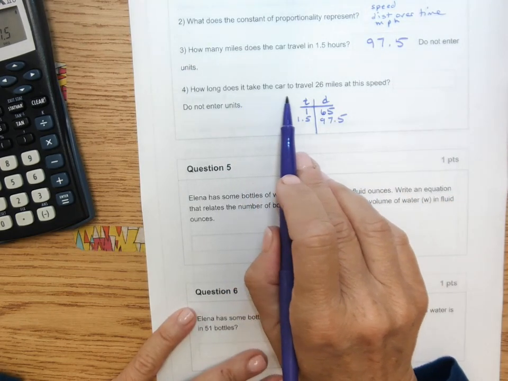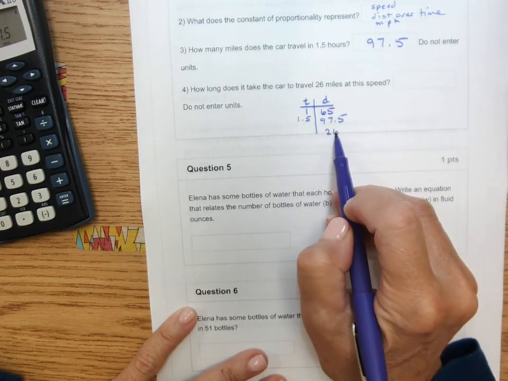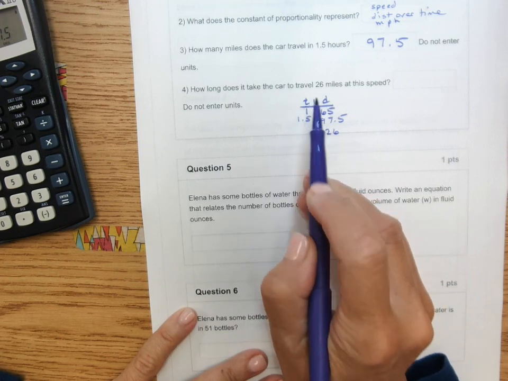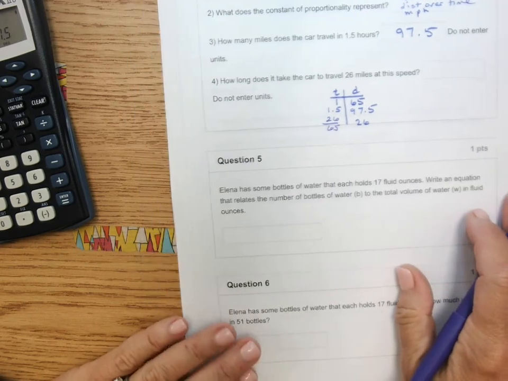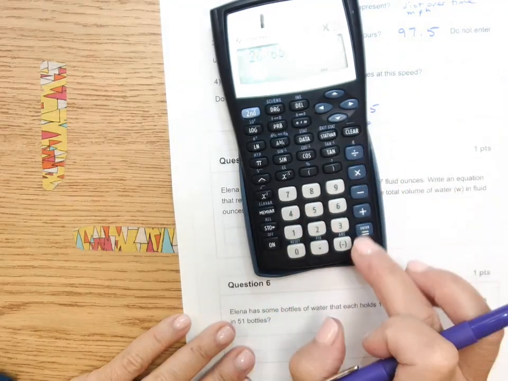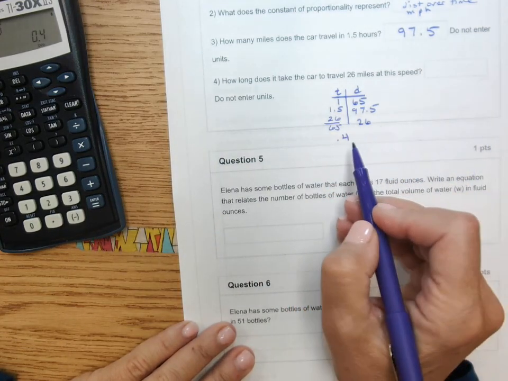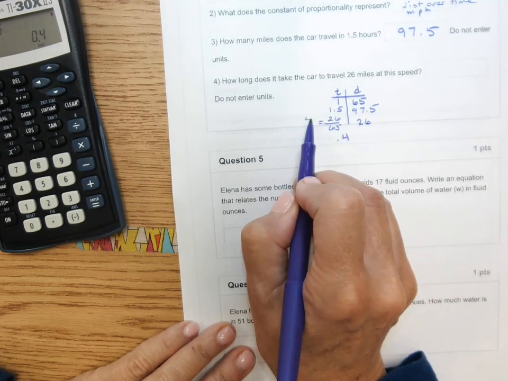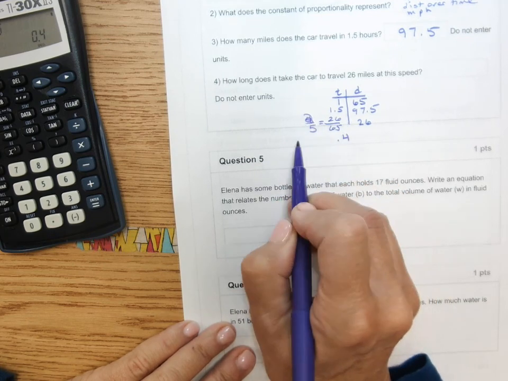How long does it take the car to travel 26 miles? So the 26 is going to go under this column. So to get from the left to the right, I was multiplying by 65. So to get from the right to the left, I'm going to divide by 65. So my answer is 26/65, which when I divide it, 26 divided by 65, that's equal to 4/10, or I can divide this out and I would get 2/5 if I divided each of these by 13.